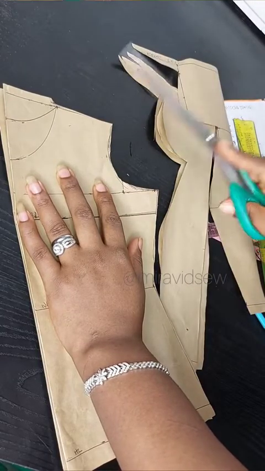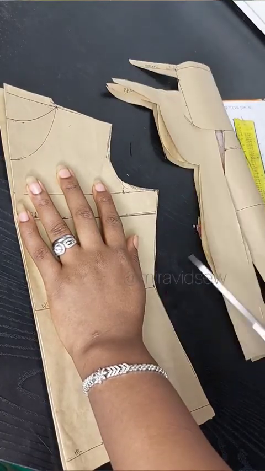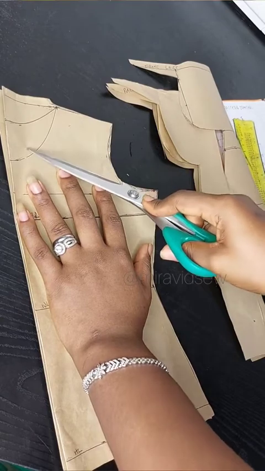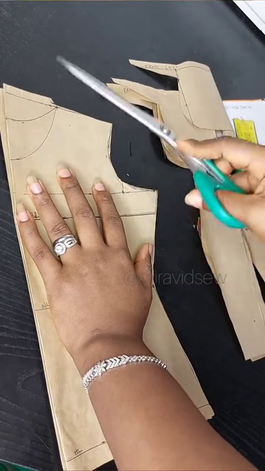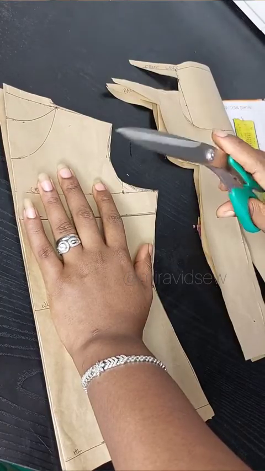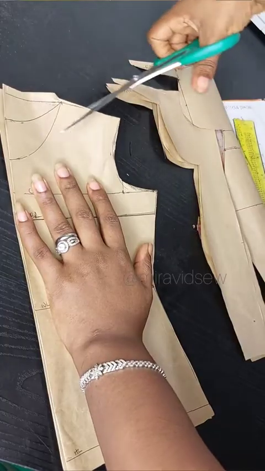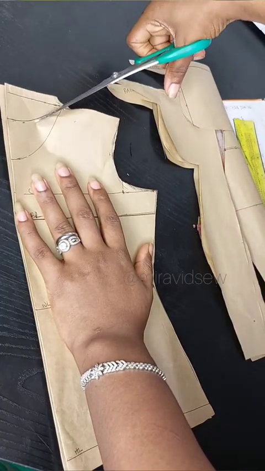So we want to cut the neckline. Every other thing aligns and is the same, but the front neckline and the back neckline are not the same, so I'll be cutting them separately. I'll first use this line to cut the back, since I'm cutting the front and back together.